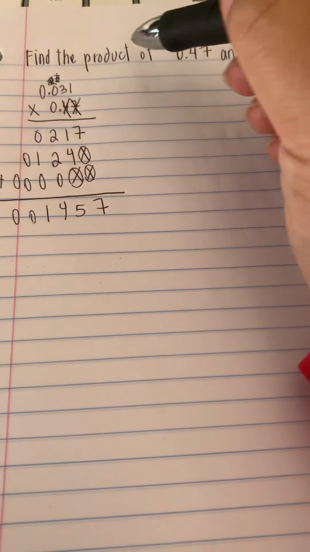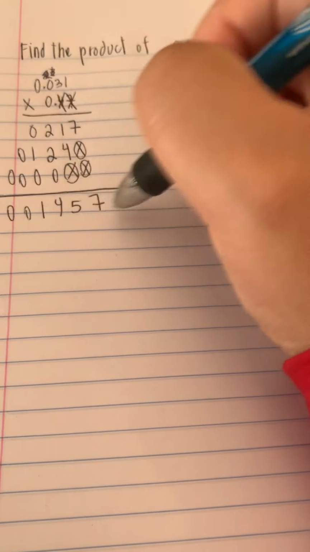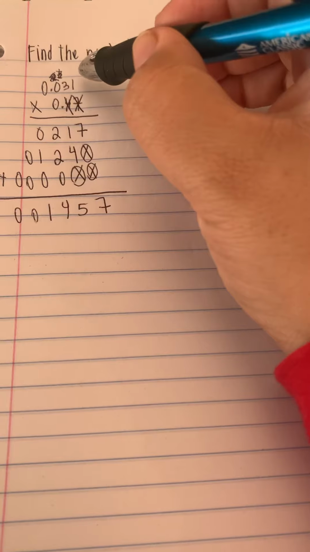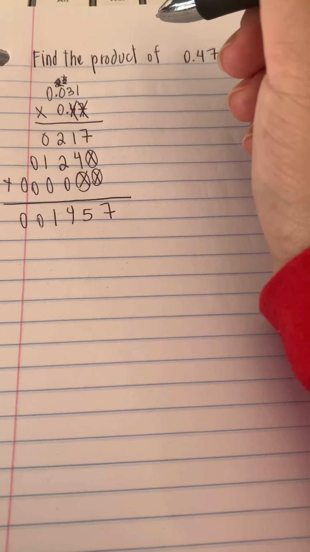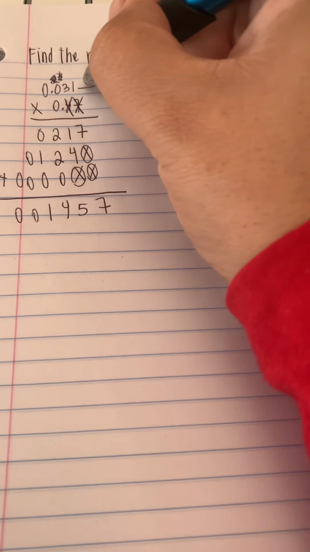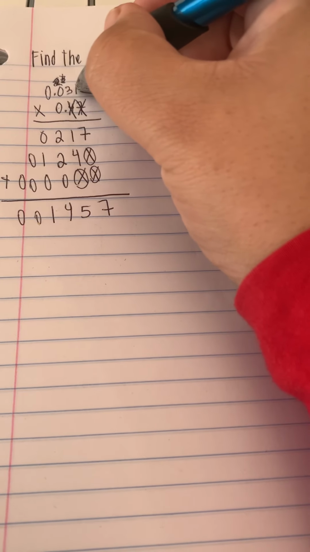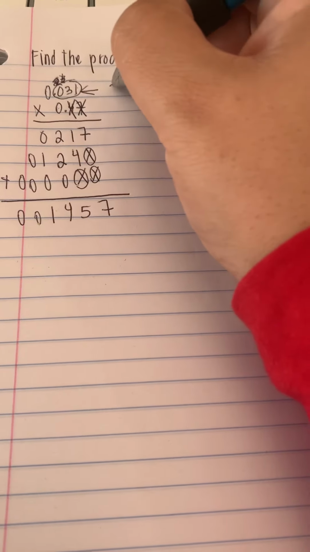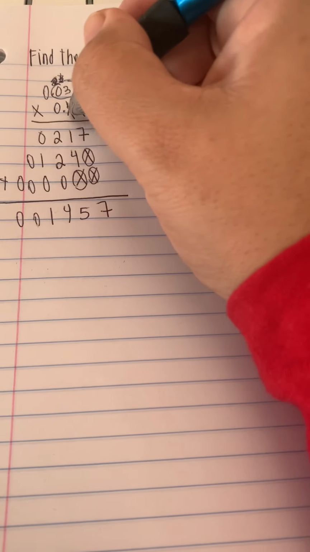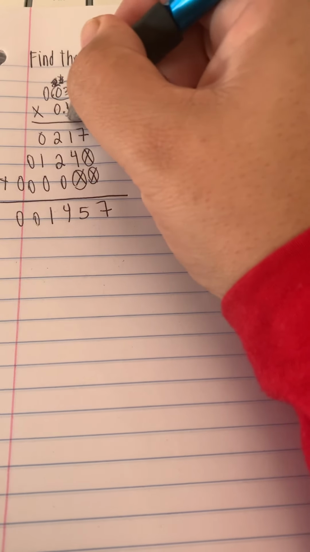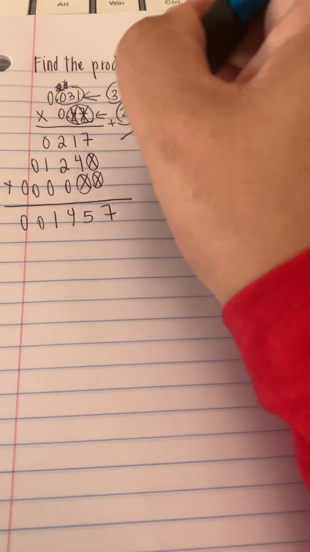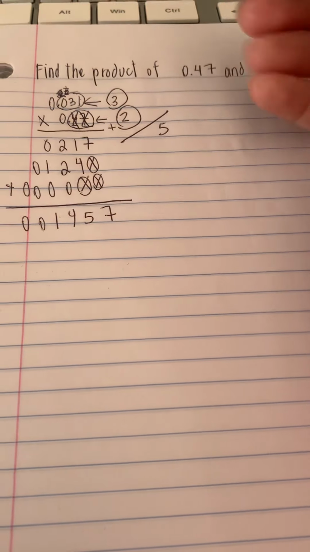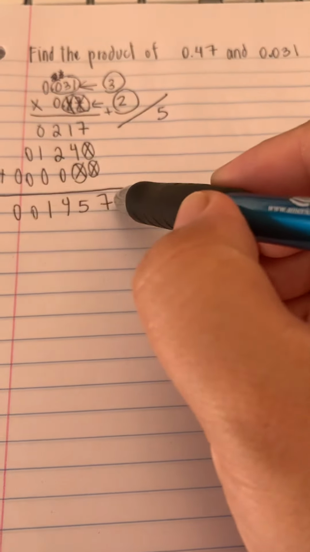Now, where does the decimal go at the end? Remember, you're going to go back to the problem. You're going to go to the first multiplication part, 0.031, and here we have 1, 2, 3 numbers after the decimal. So I'm going to write 3 here. And the second part, I have 2 numbers after the decimal, so I'm going to write 2 here. You're going to add these up, and it's 5. So that means we're going to have 5 decimal places at the end.